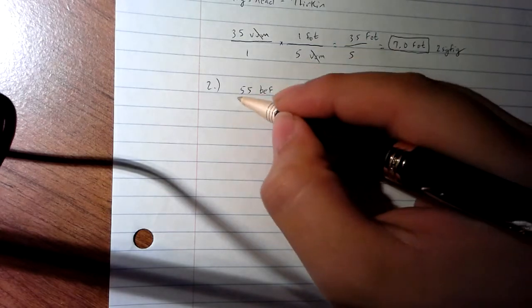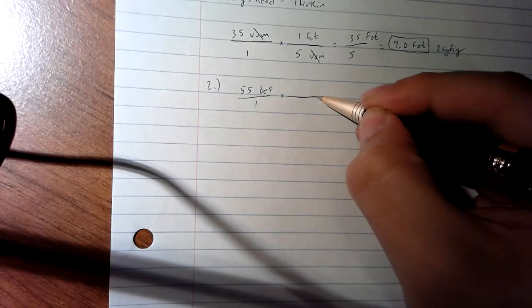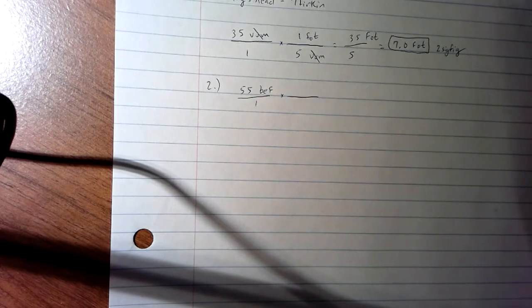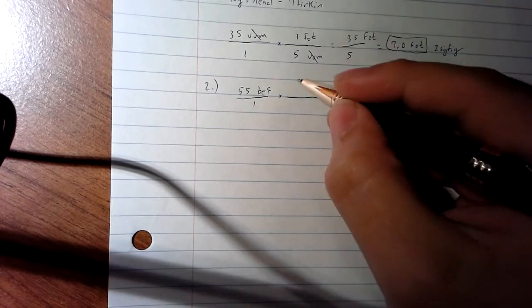Okay. Over 1 times fraction bar. Now we need to find some kind of conversion factor that relates Bef and fought. So we're looking at our table. This is another kind of easy one because it's only one step. See it on the left in the middle. It's 9 fought equals 2 Bef.